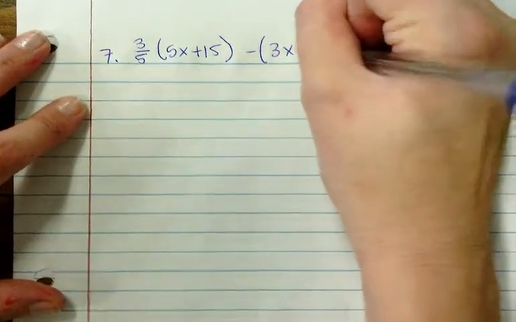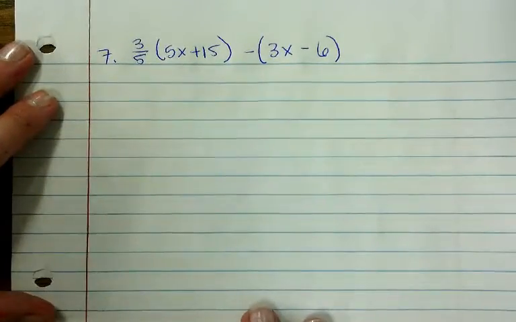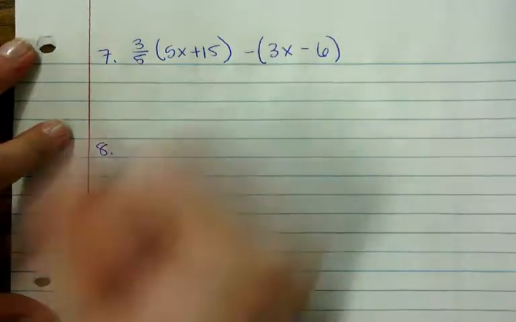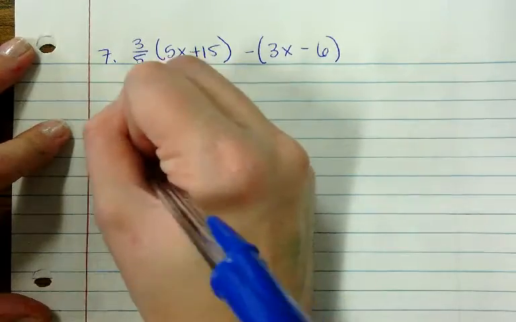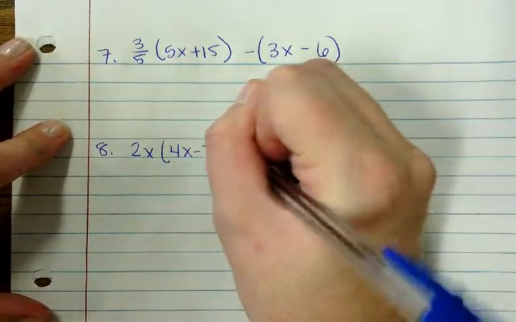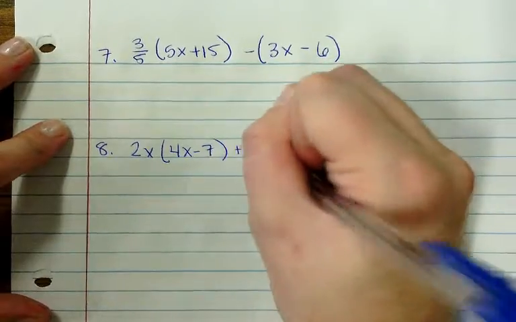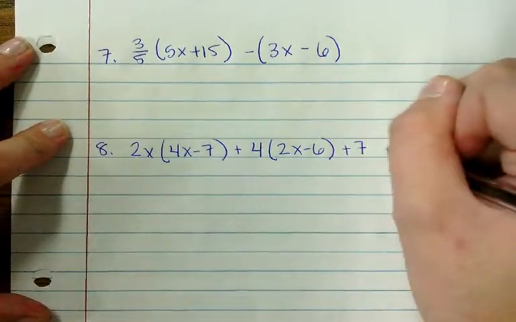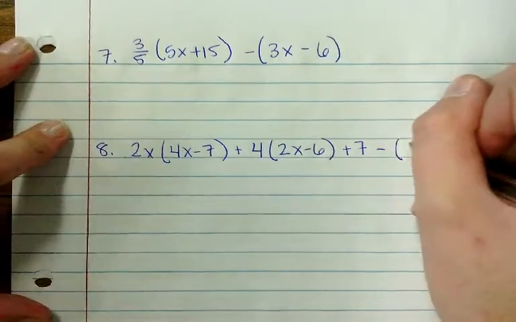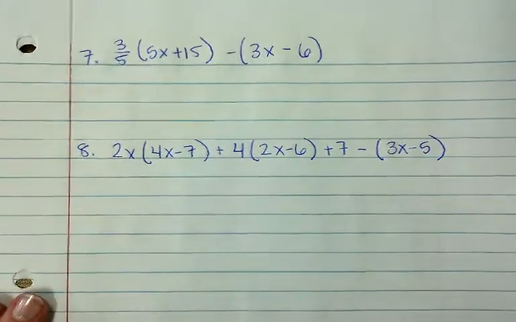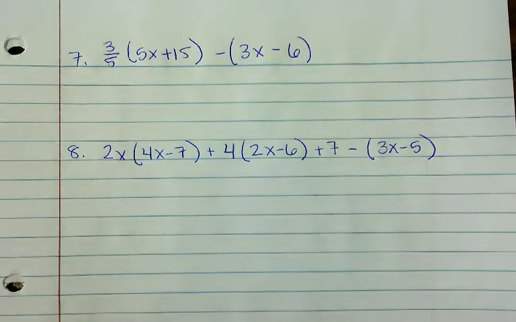And then I'm going to go with 2x times 4x minus 7 plus 4 times 2x minus 6 plus 7 minus parentheses 3x minus 5. Ooh, this is a long one. I'd like y'all to do these two problems on your own, and then when we're done, we will go over them together.